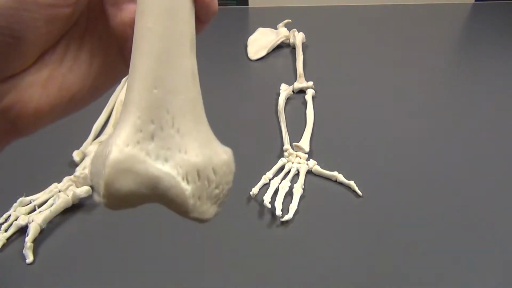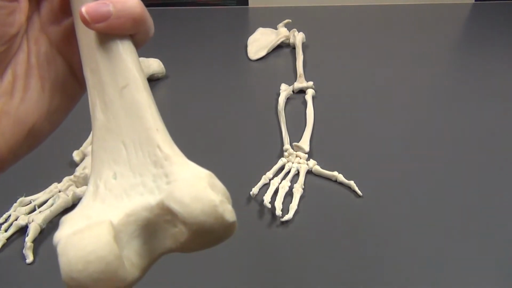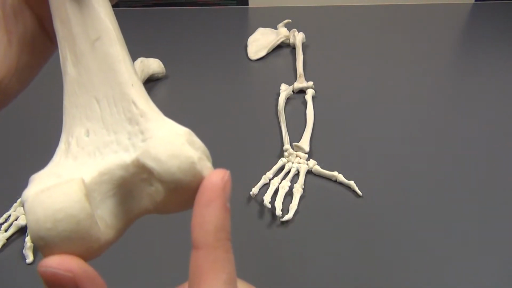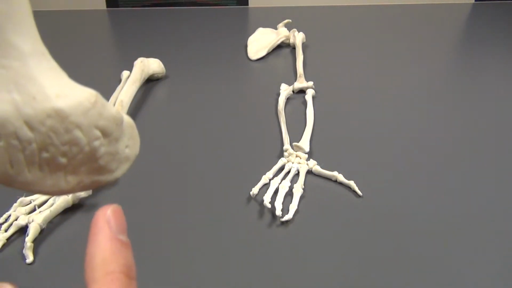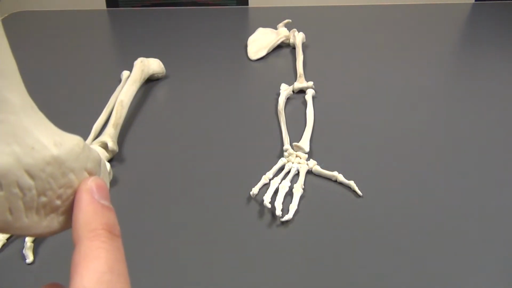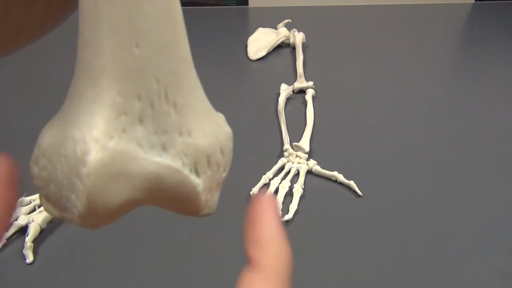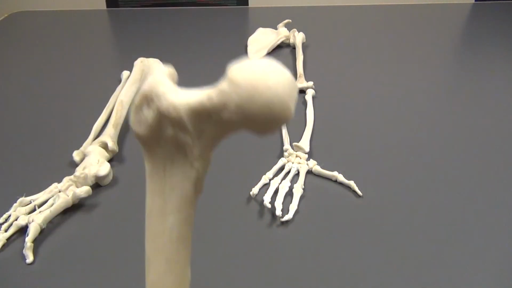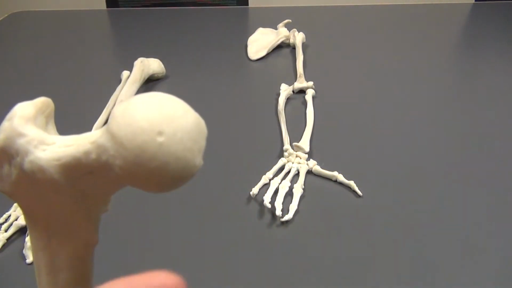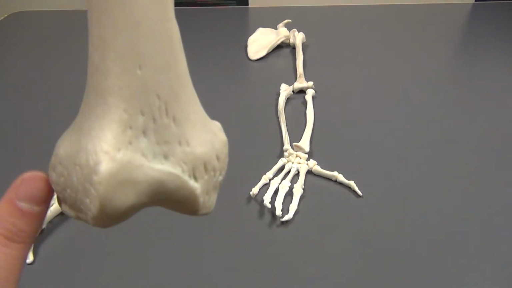All right, moving down, these two guys here, these are the condyles, the femoral condyles, as opposed to the epicondyles. So the epicondyles, one is right here, and the other one is here. So these are the epicondyles. Condyles, epicondyles. Now, in case it wasn't obvious, this is pointing towards the medial side. So this is the medial epicondyle, and that is the lateral epicondyle.